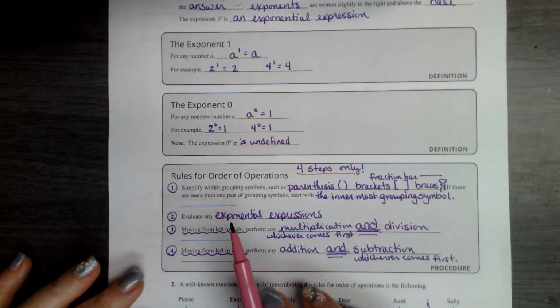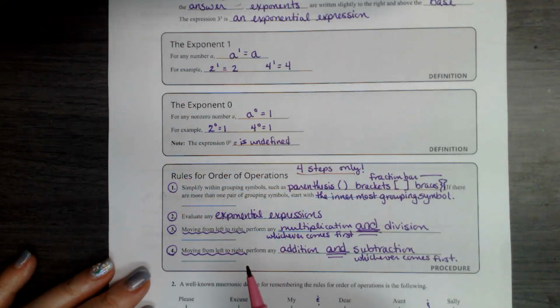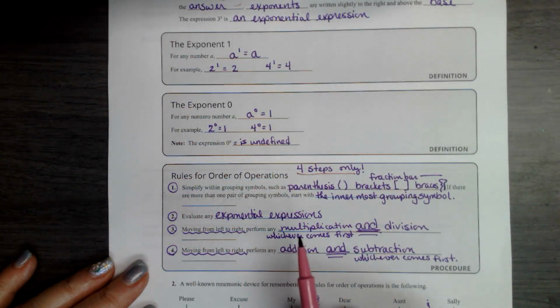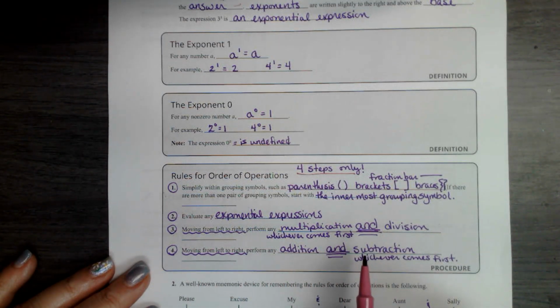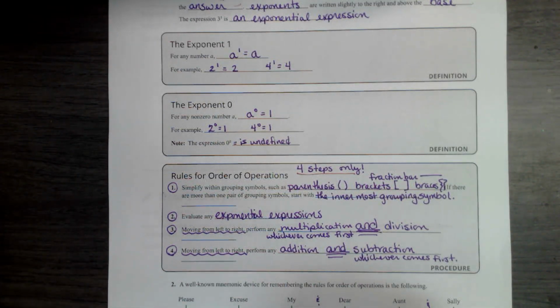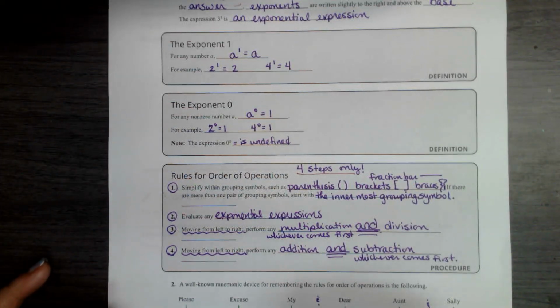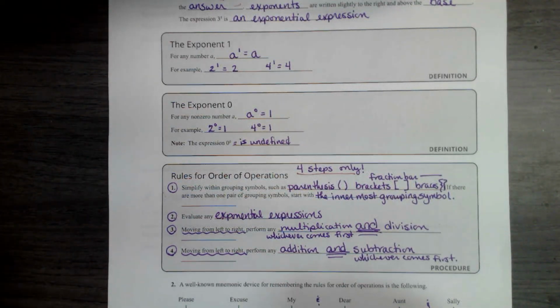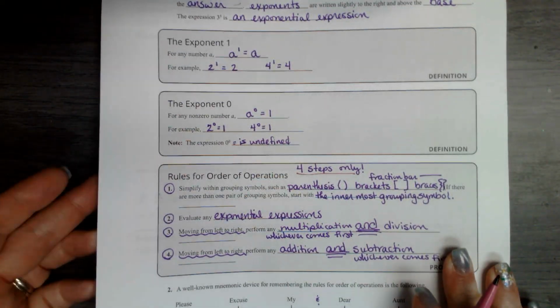You evaluate exponential expressions next, so you take care of all your exponents. Then moving from left to right, you do your multiplication and division in the same step, whichever one comes first, going from left to right. Then moving from left to right, you perform any addition and subtraction in the same step, whichever one comes first. You don't do all your addition, then go back and do all your subtraction. You do them going from left to right in that order.